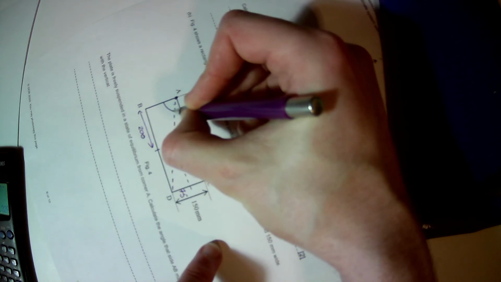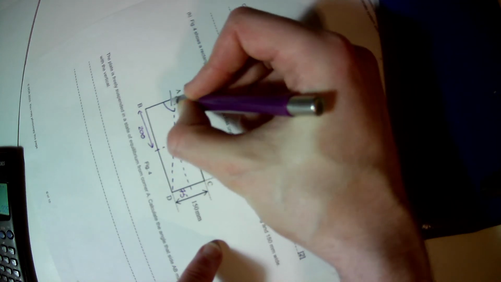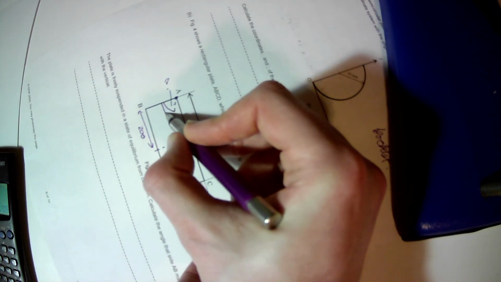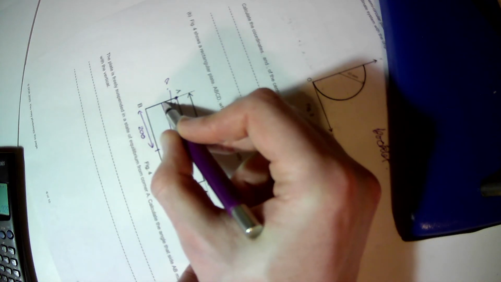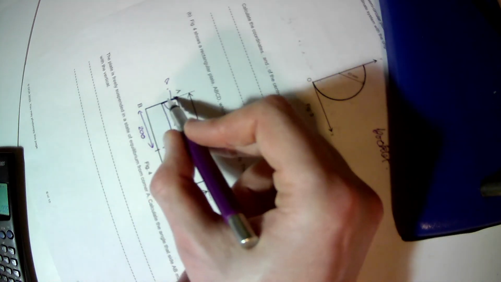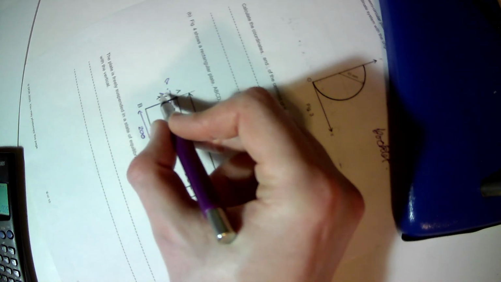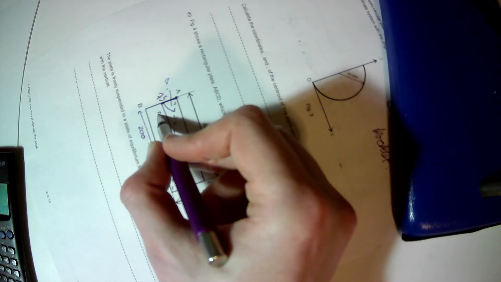That is this side here. It's wanting that angle. We would need to know how far this is. We can always turn it into a triangle, and we see that this is halfway along. So this distance here would be 75 millimeters. This distance here would be 200 millimeters.